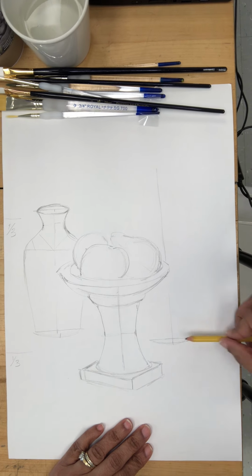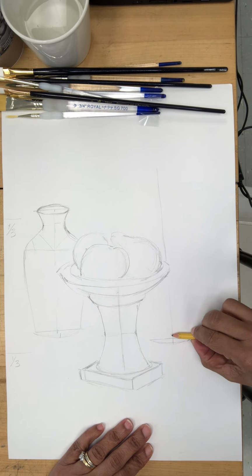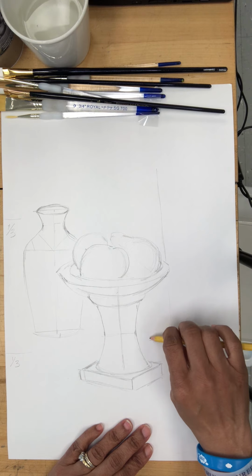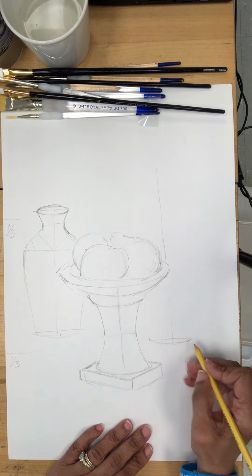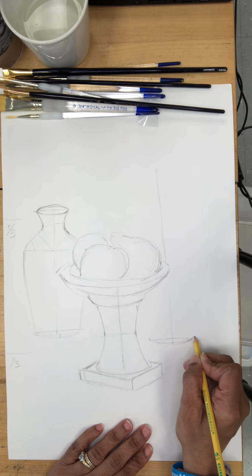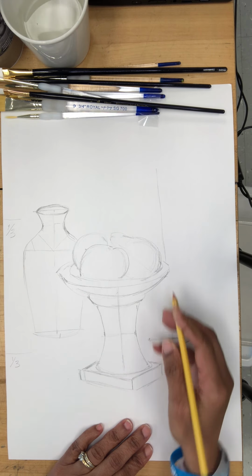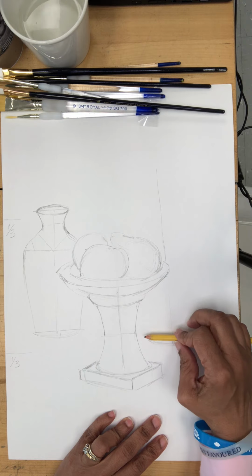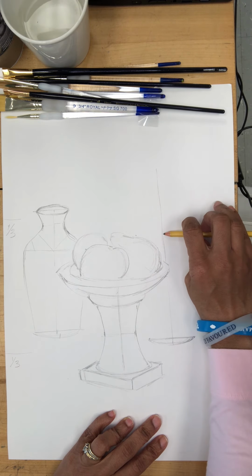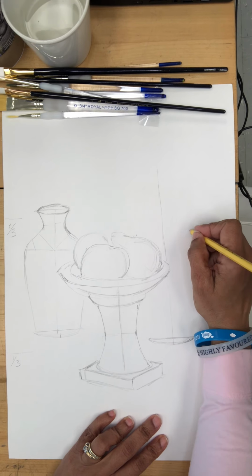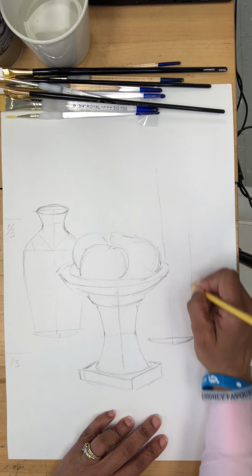Going to measure the same distance on the left, same distance on the right. That looks a little different. This needs to be a little wider there. Same distance on the right, all the way up here. Same on the left. So what we're getting is sort of like a cylinder.